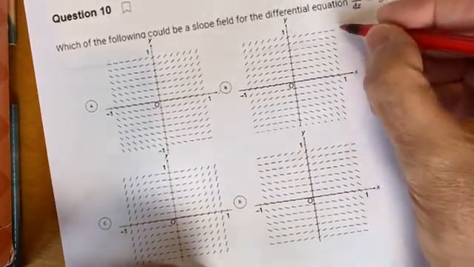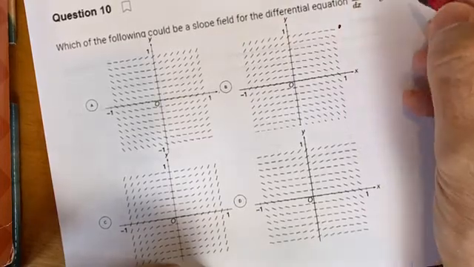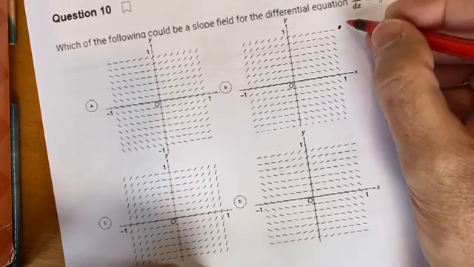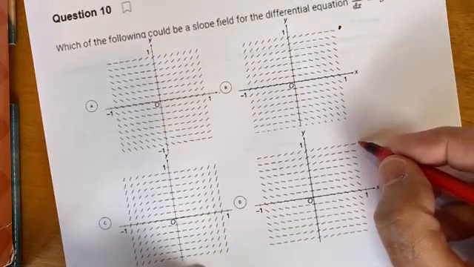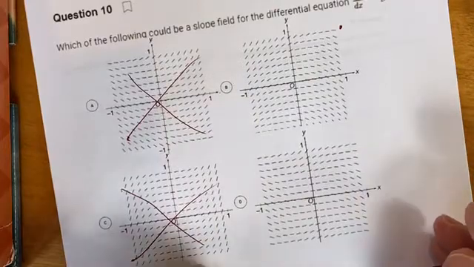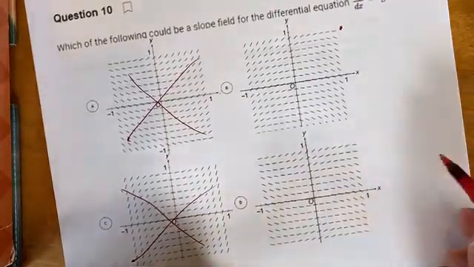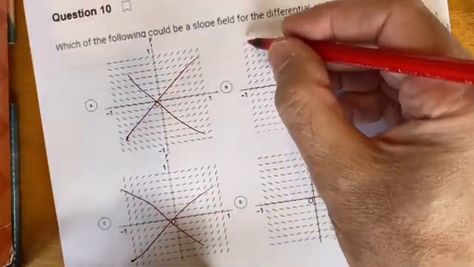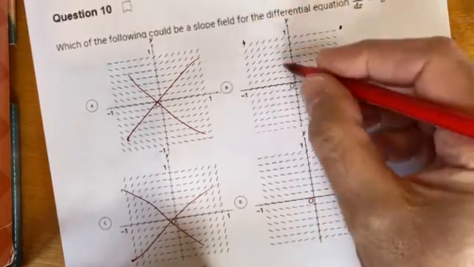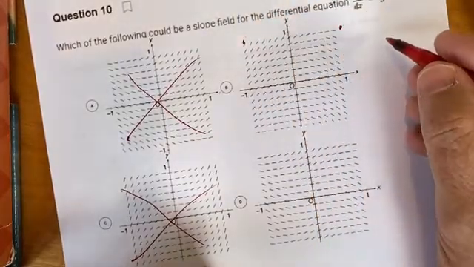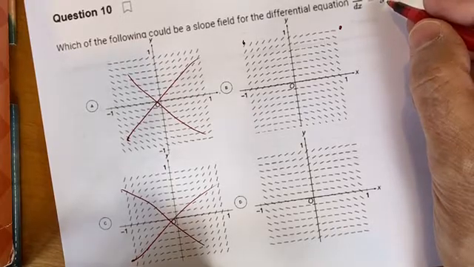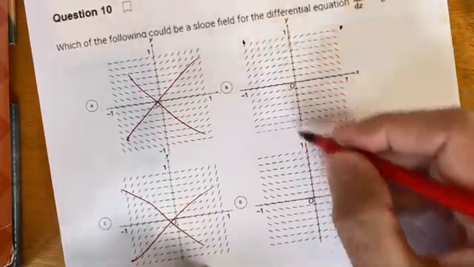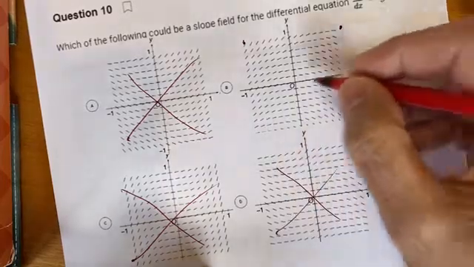Looks like that's the point 0, 1. So the slope should be around 0 there. Okay, not around 0, not around 0. And this is the point -1, 1. So when x is -1, y is 1. The slope should be 2 here, not that one, so it's B.